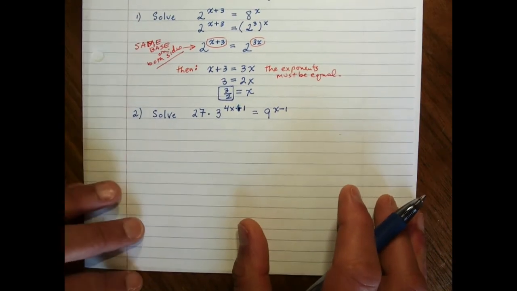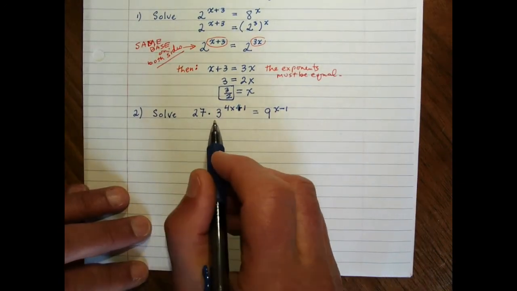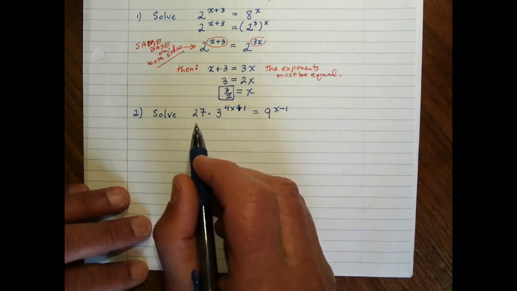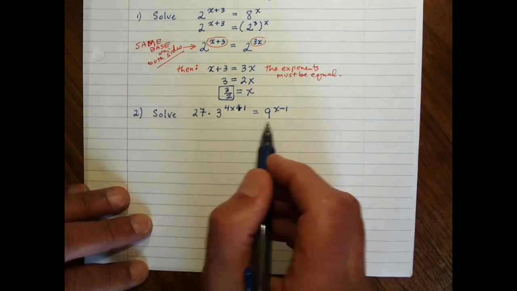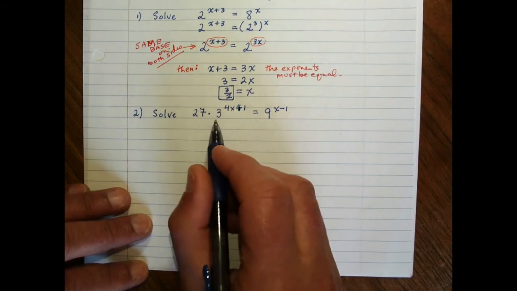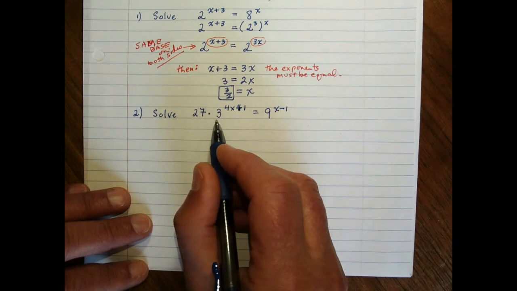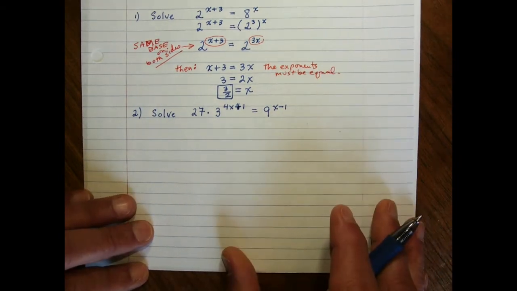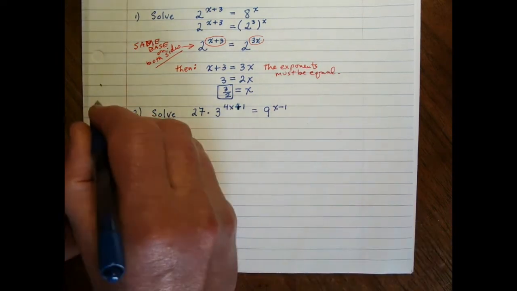So a little bit more complicated, and I see different numbers as bases. If we're applying method 1, we're trying to get the same base throughout the equation, and you can probably see that 3 is the simplest base we have. If we could get base 3 everywhere, we'd have a good start on this one.